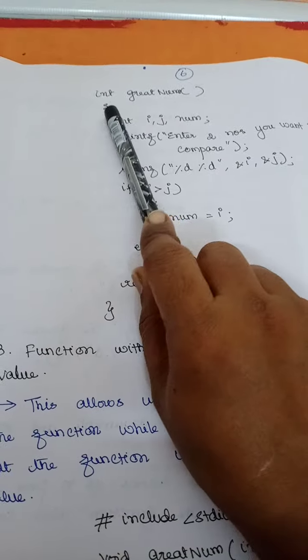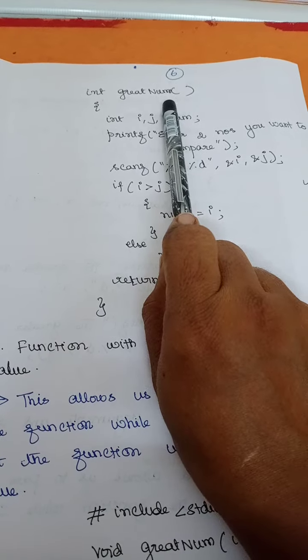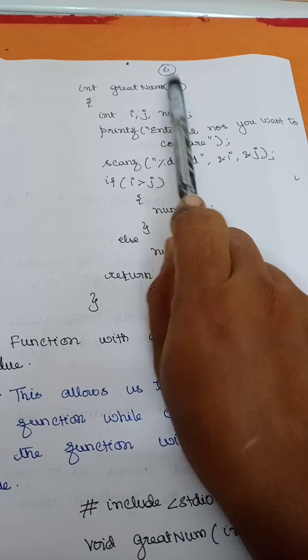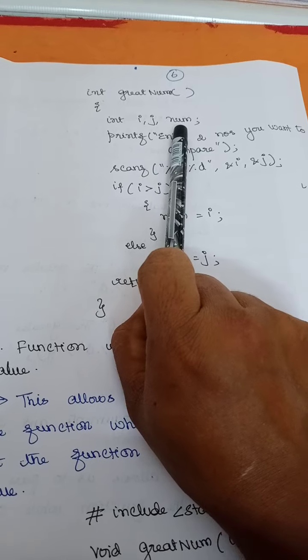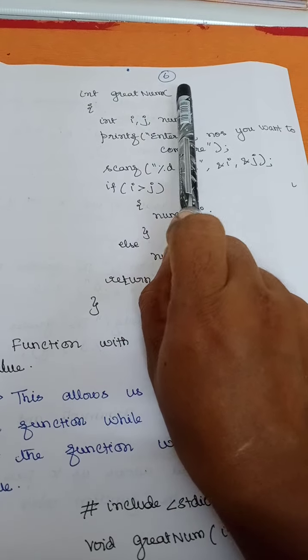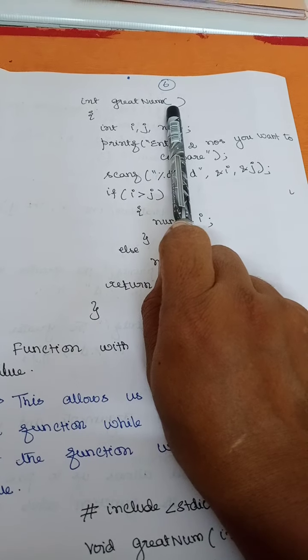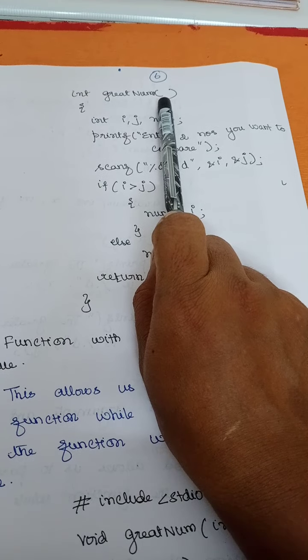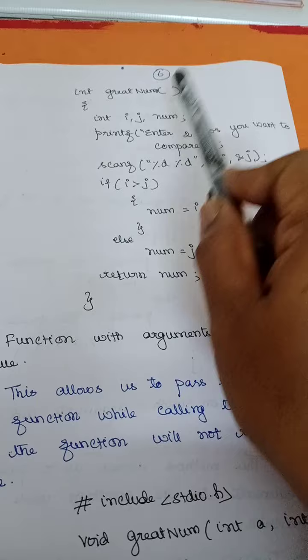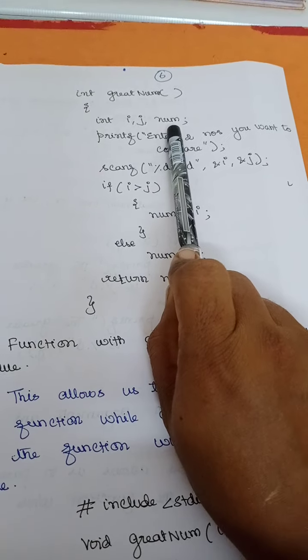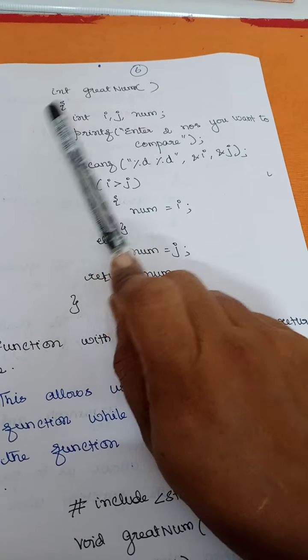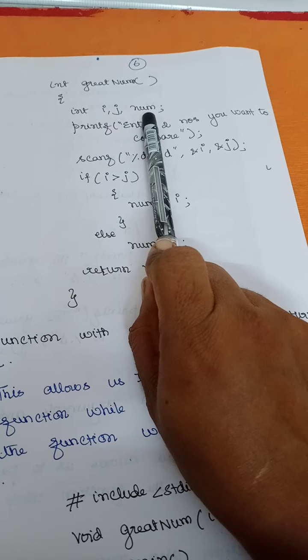So this is my function int great num. Here I don't have anything, so void int ij num, because I am not getting any argument from the main program. So only in this program I am going to get the values of two variables i and j. So here I have i, j, and the result I am going to pass on to the main program. So for that I have got num.